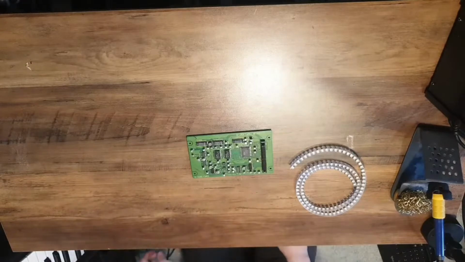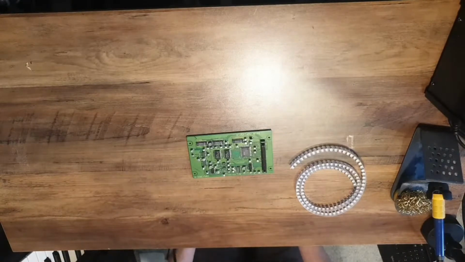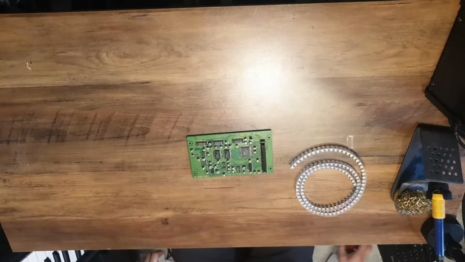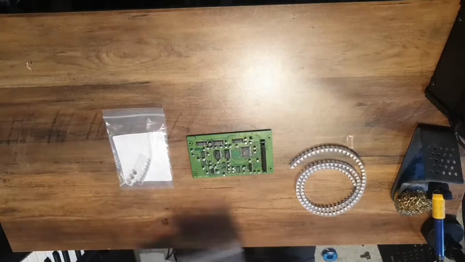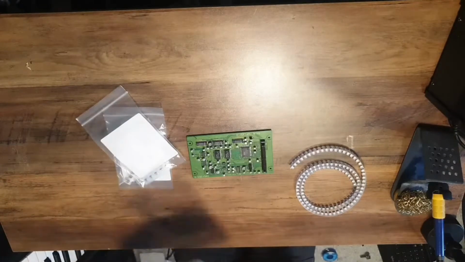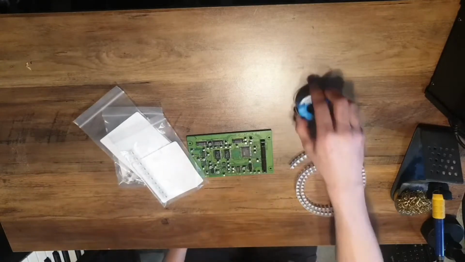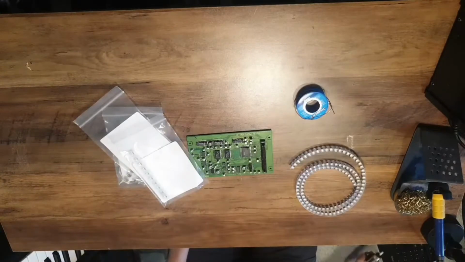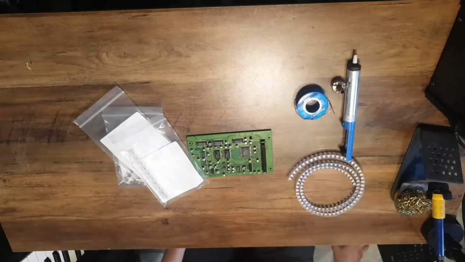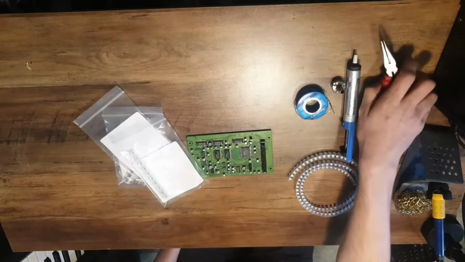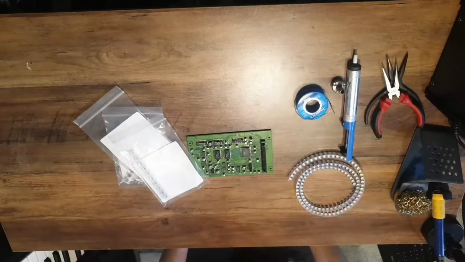Right. You're probably watching the most unorganised stream that has ever been streamed. Right, I have a bag of capacitors, a bag of capacitors, a bag of capacitors, and some soldering kit. It appears that I'm also out of my solder braid.